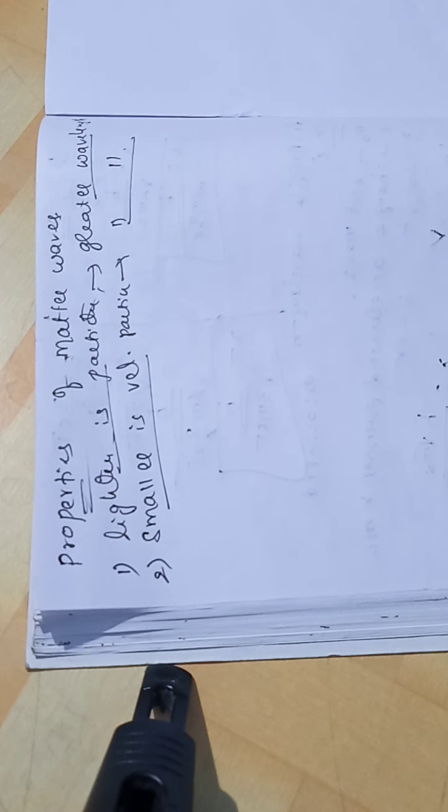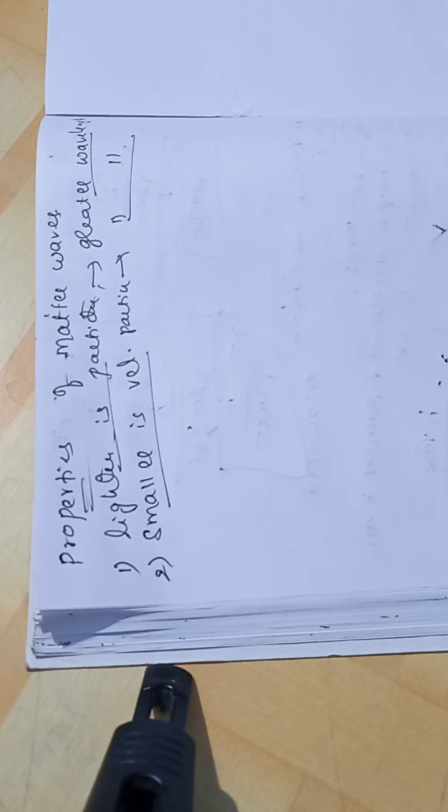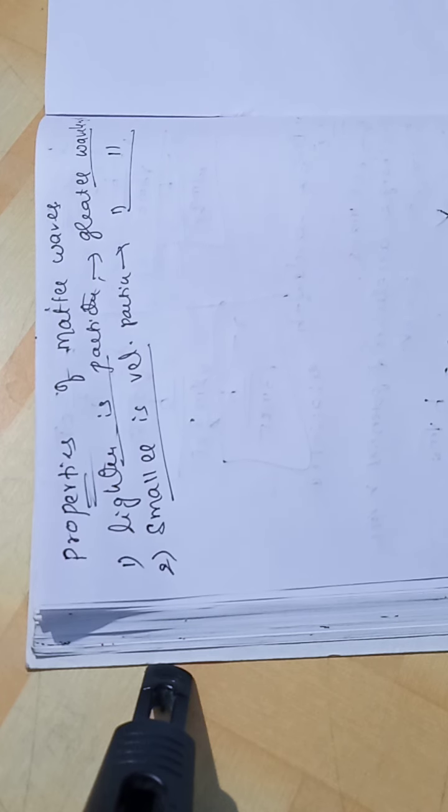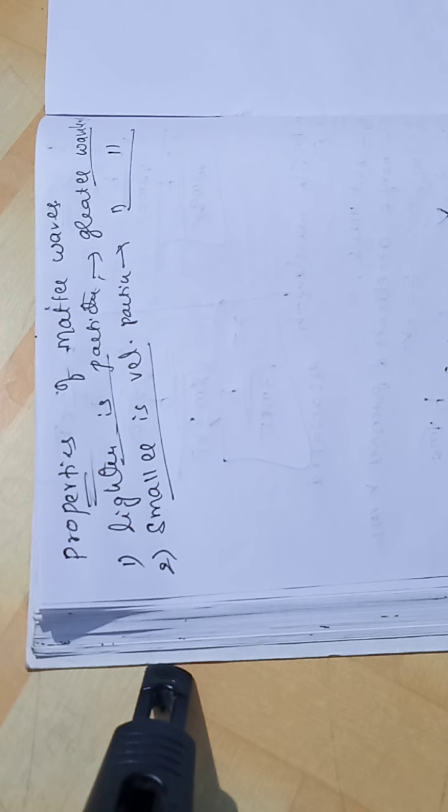So already we discussed that matter waves are nothing but a moving particle associated with a wave. That wave we call matter waves, as said by de Broglie. Now here, let us see whether these matter waves are electromagnetic waves or not.